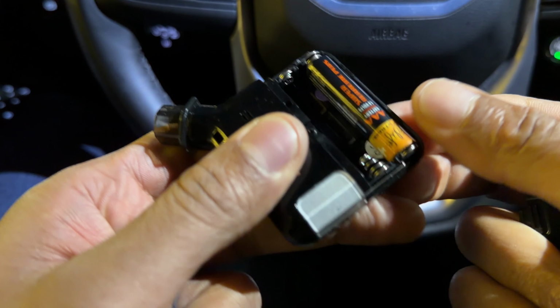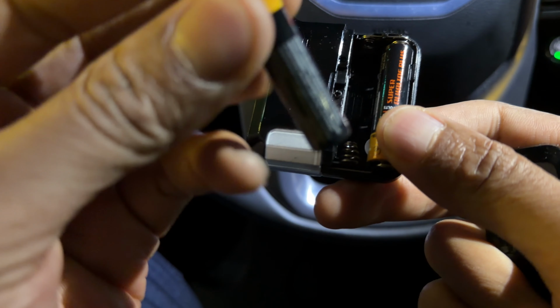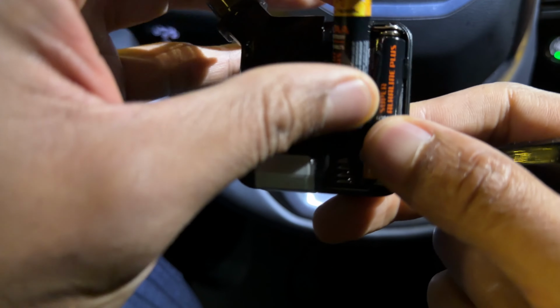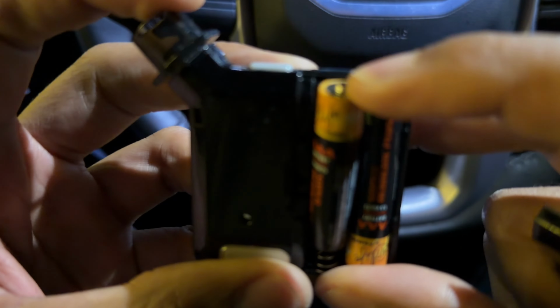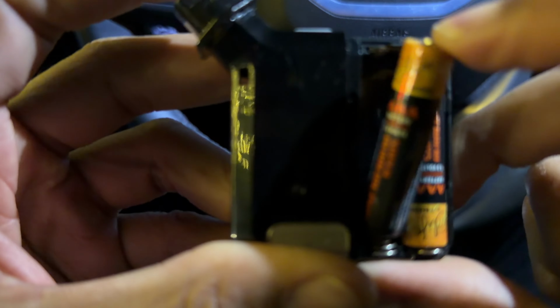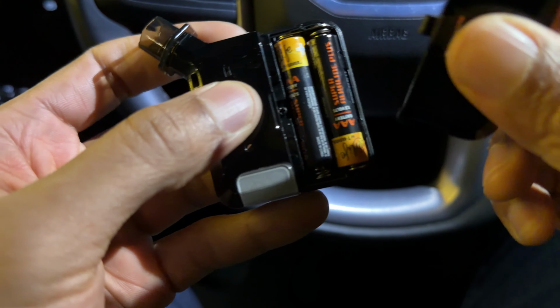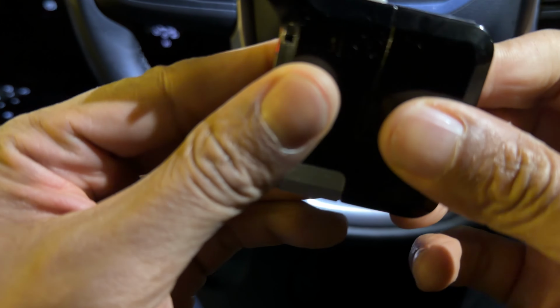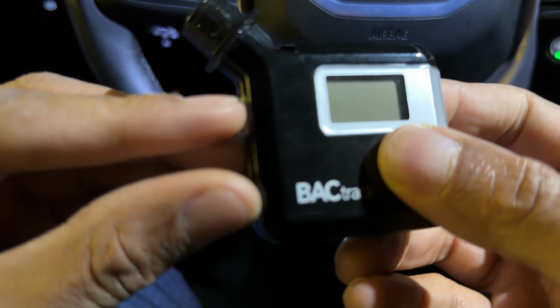I'll press that in, make sure it's in place, and then I'll take the other battery, slide it, press it down against the spring with the nipple side upwards. It's in place. And I'll take the back and place it in there.